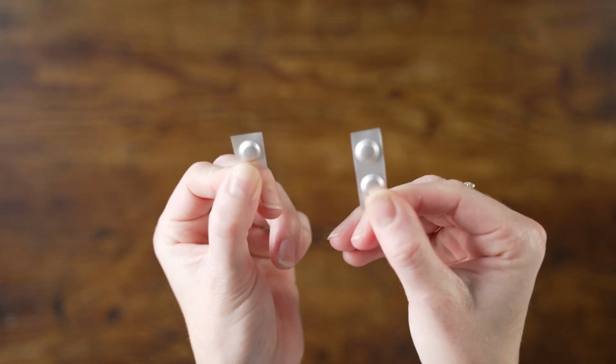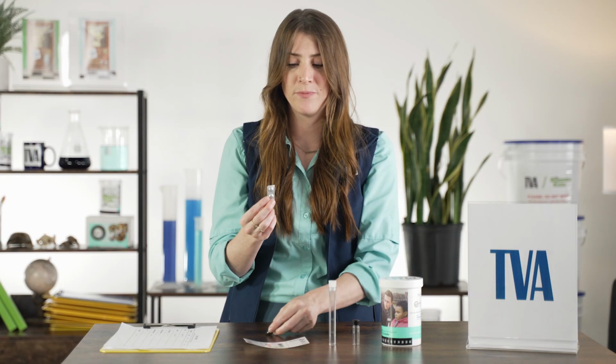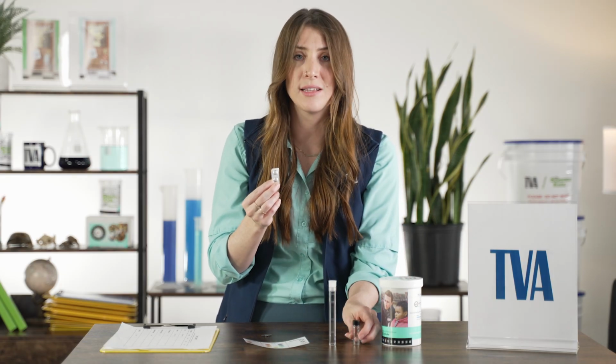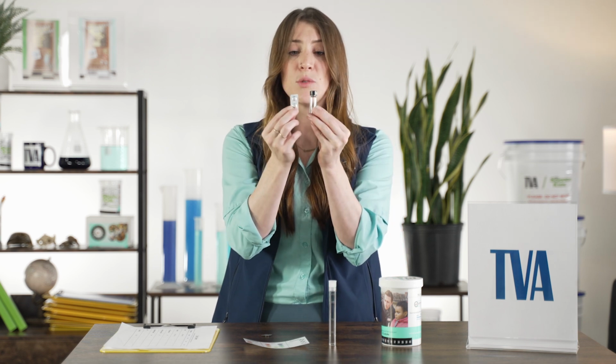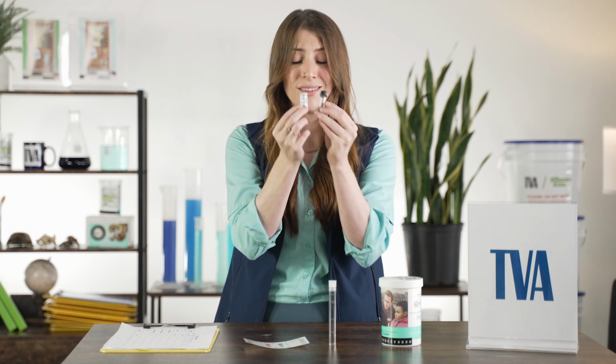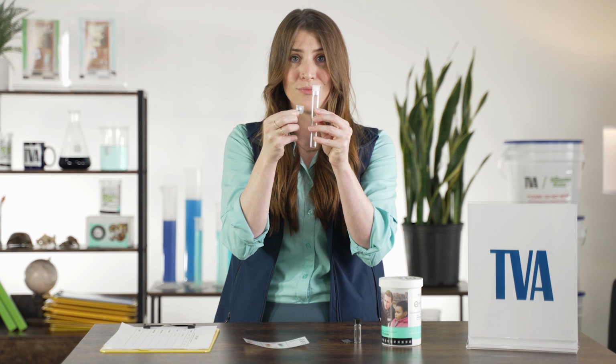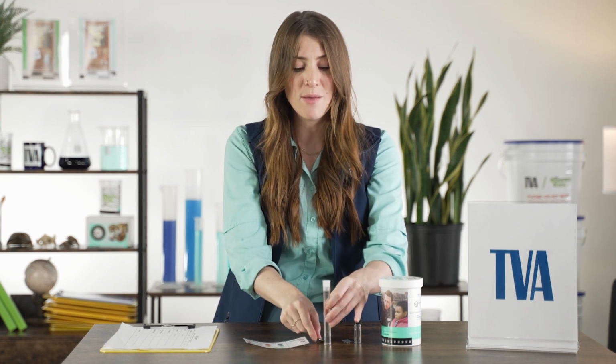There is a double bubble foil packet and a single bubble. This double bubble foil packet is for our dissolved oxygen test. Both of these chemical tablets will go into the vial. Also, the single bubble packet is for our pH test, and this tablet will go into the test tube. Now that we've checked our equipment and we have everything, we can start our first test.